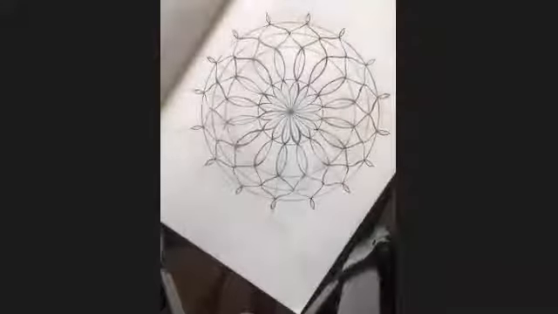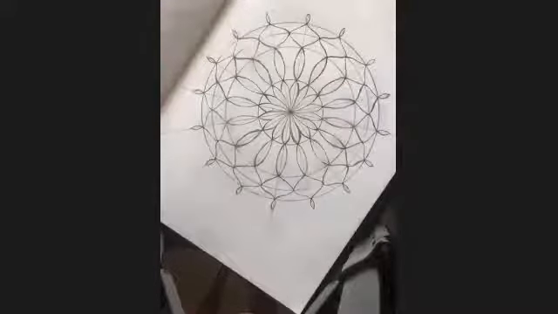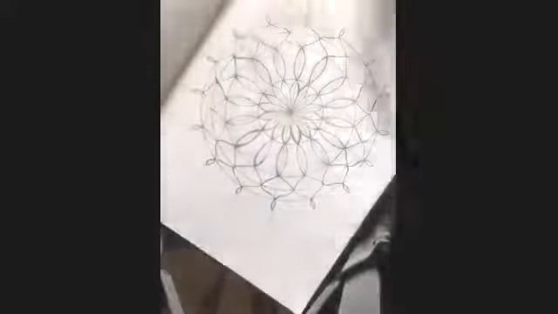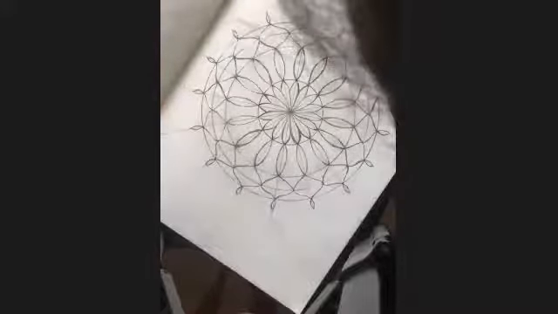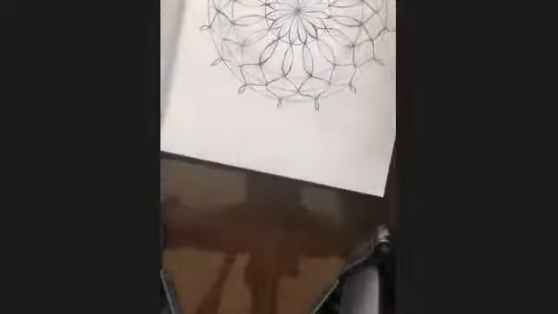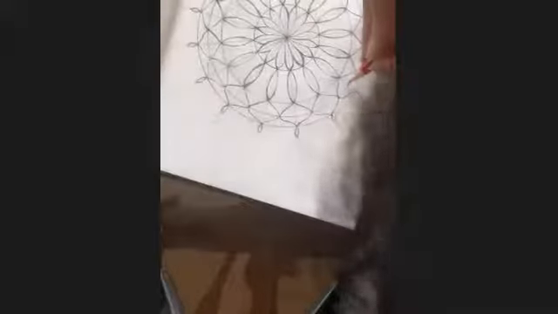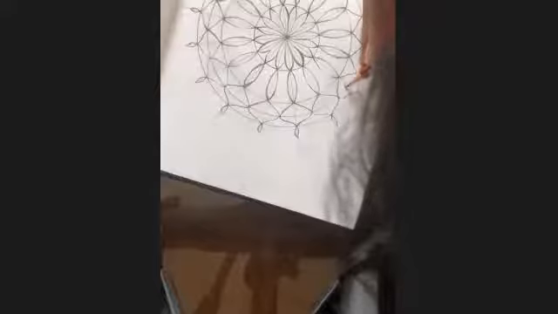So basically you can say this mandala is done, like we have drawn it. But I have added a few little things more. If you wanted to finish, you can finish and color it here as well. But I've just added a couple more things in this mandala. I made little circles in the middle.